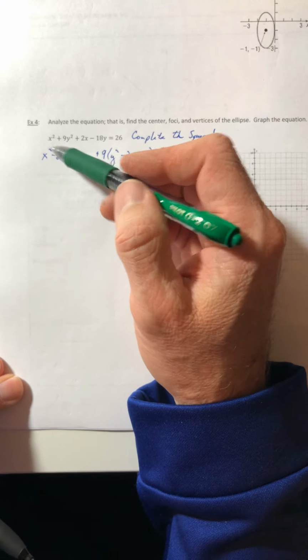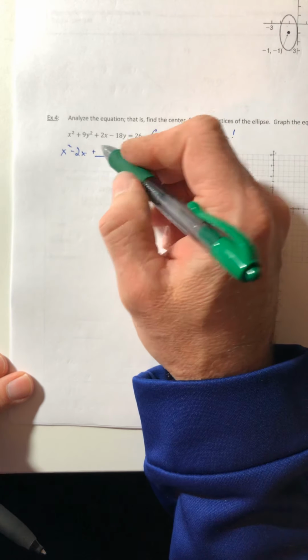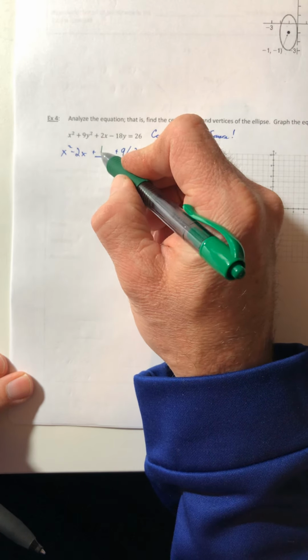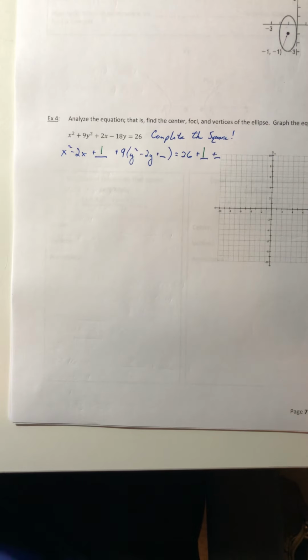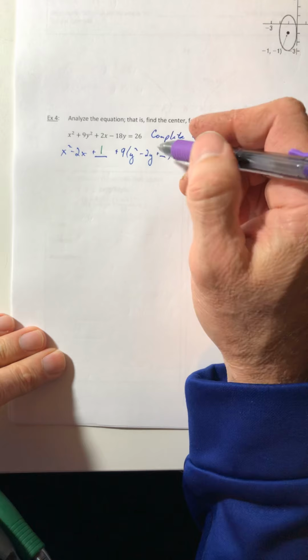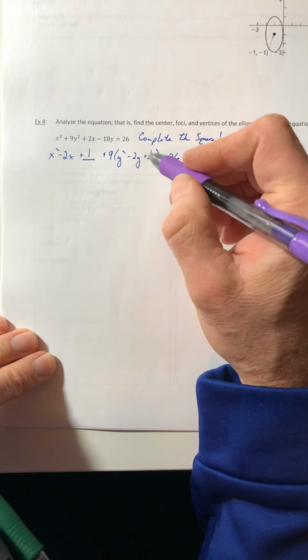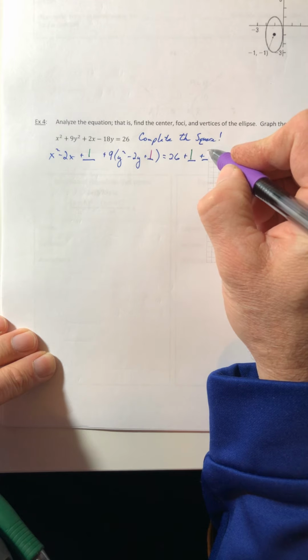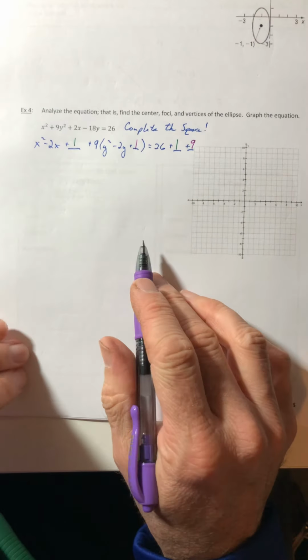So I need to complete the square with the x's. So to complete the square, you need to divide the -2 by 2 and square it. So that gives you 1. And the same thing is really going to happen inside of here, but instead of a 1 on the right side, I have to put a 9. Well, why do I have to put a 9?